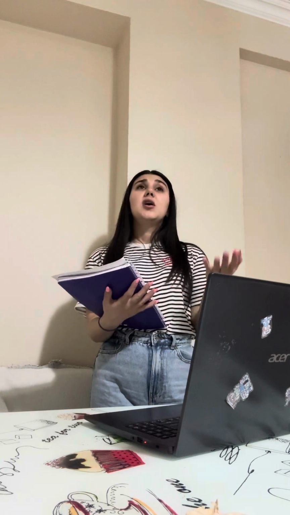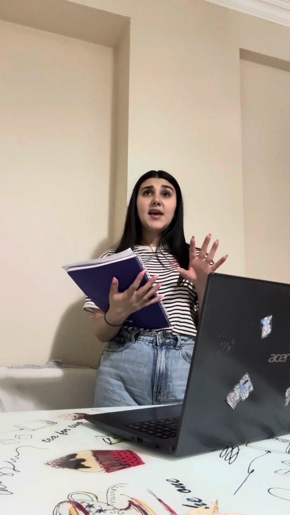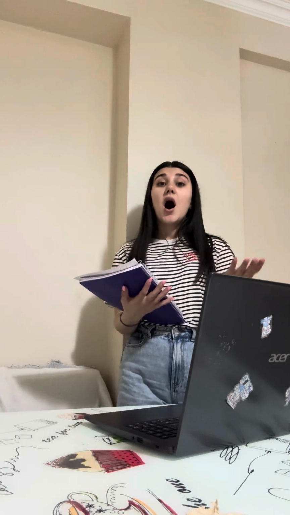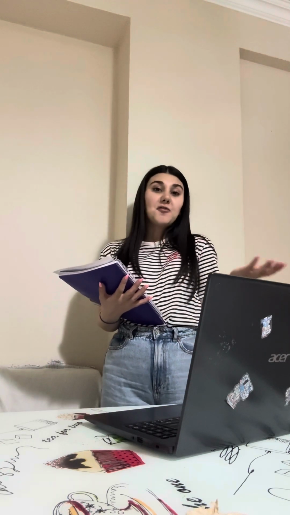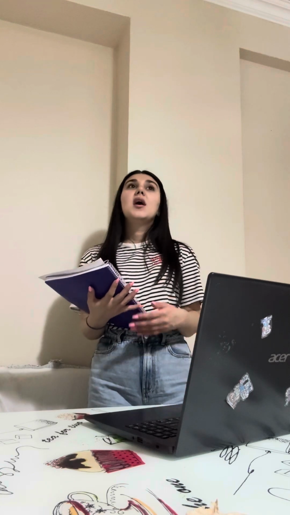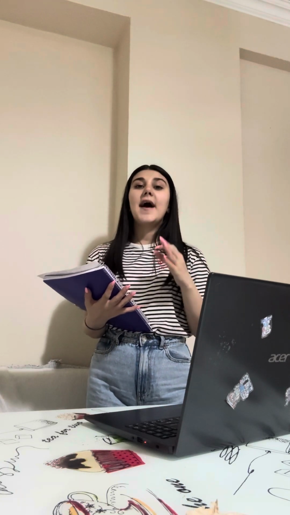For example, when we take one adjective, for example, smart, smart is the positive degree. But how can we use these adjectives in comparative and superlative degree? How can we build this form? Guys, we need some suffixes, for example, er and est.